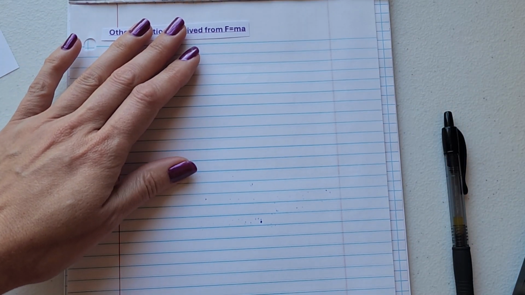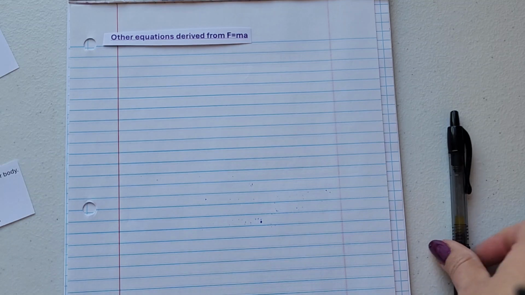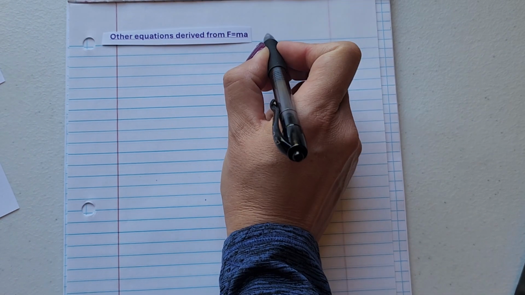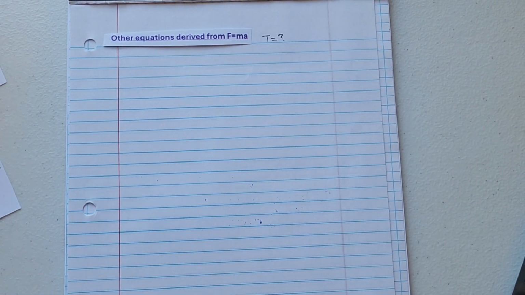Aside from Newton's law of universal gravitation, we can derive some other equations from Newton's second law, force equals mass times acceleration. Let's derive an equation that will calculate the orbital period of a satellite starting from Newton's second law and incorporating centripetal acceleration.